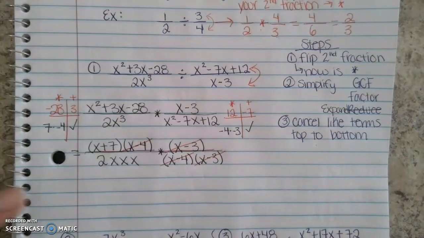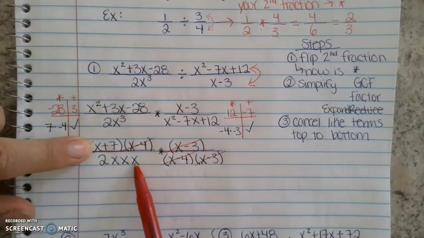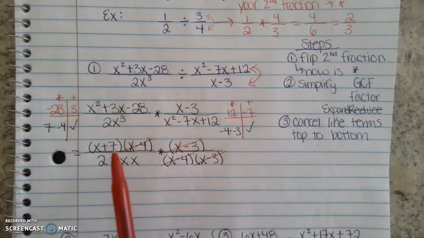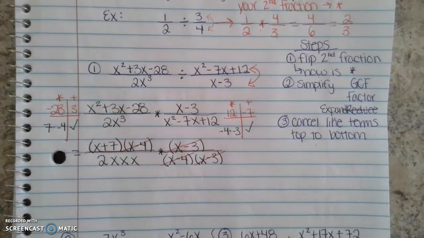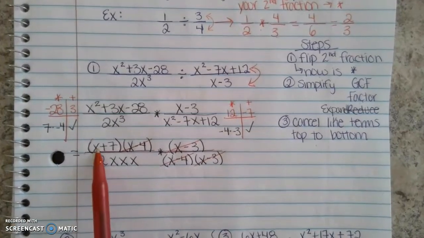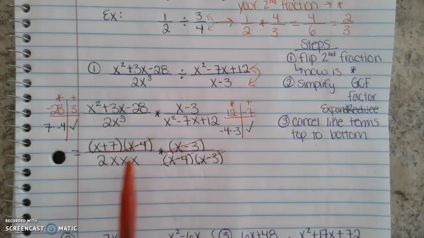Now here's a question for you. Can I cancel these x's? Hopefully you're thinking to yourself, no, I cannot. And the reason is because x plus 7 is in this group. I cannot cancel them because that x is added with that 7. So I can't simplify anything else here.